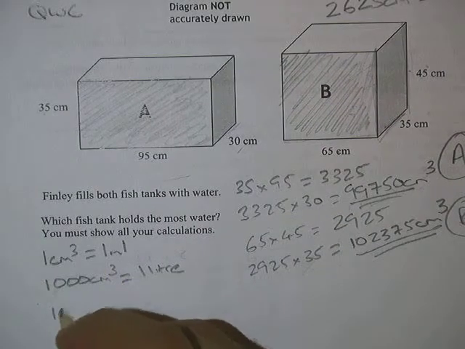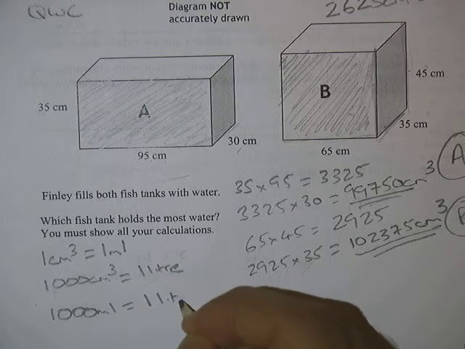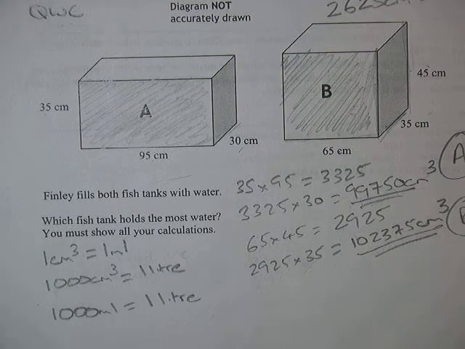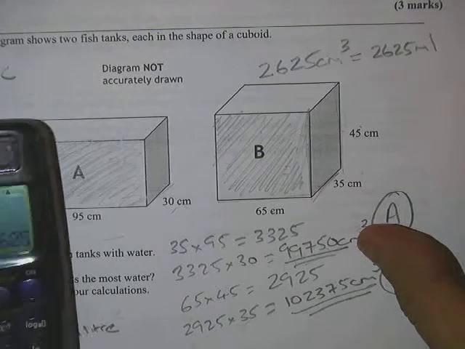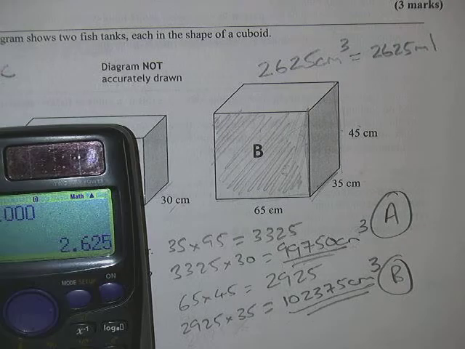What do we know about millilitres? I'll write it down here. 1,000 millilitres equals 1 litre. So what I can do is divide the answer up here, because it's in millilitres now, 2,625 divided by 1,000. Again, use your calculator, no problem. I get 2.625 litres.